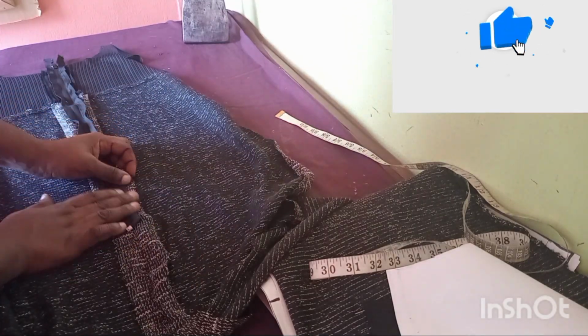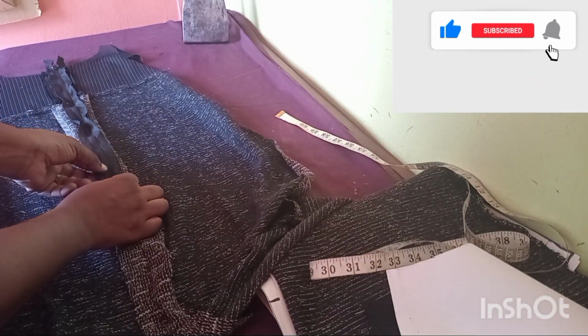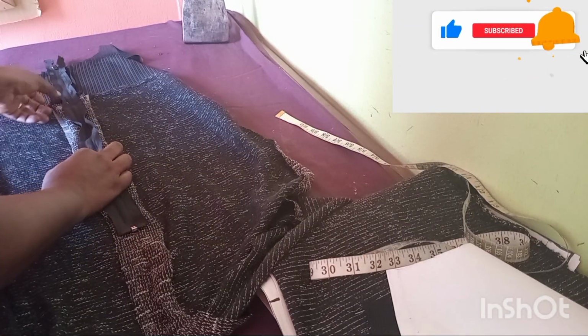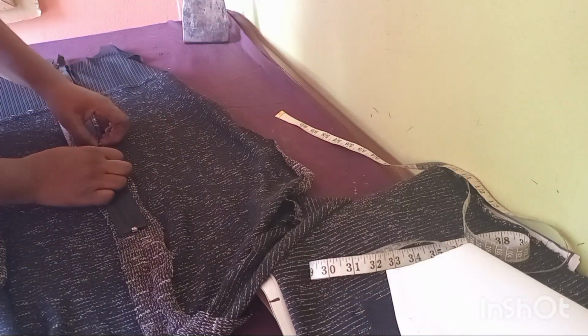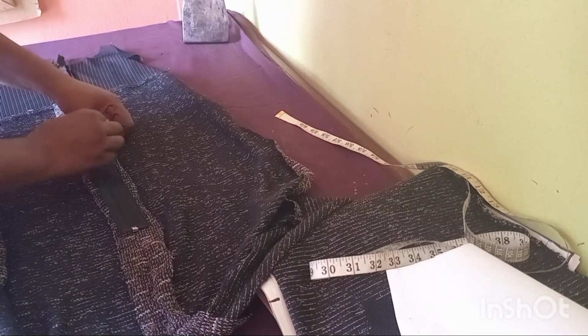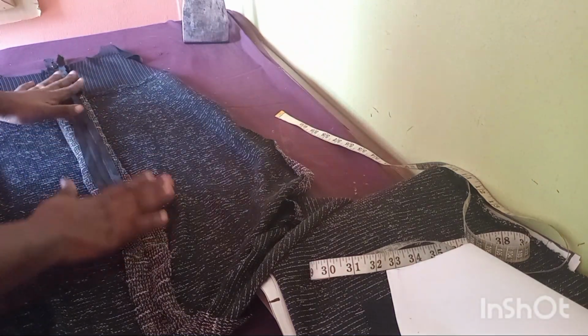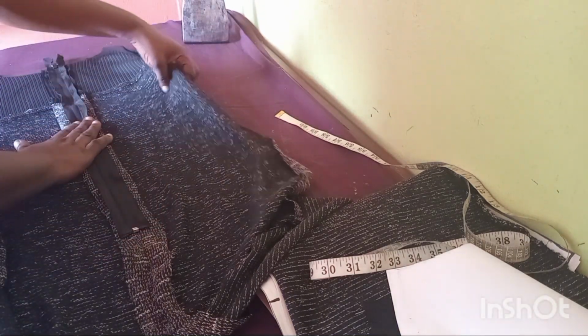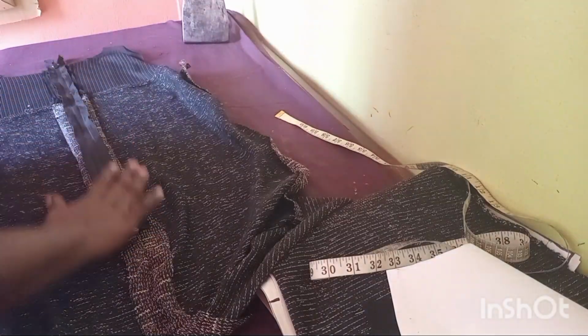I'll be able to give it a neat look, as if it is a non-stretching fabric. Okay, so that is why I chose this method. But there are times I'll use the other method if I'm sewing Ankara or stable material. Okay, so I'll choose the other method. So you can see the way it is now. Then I'll place my iron on it like this.